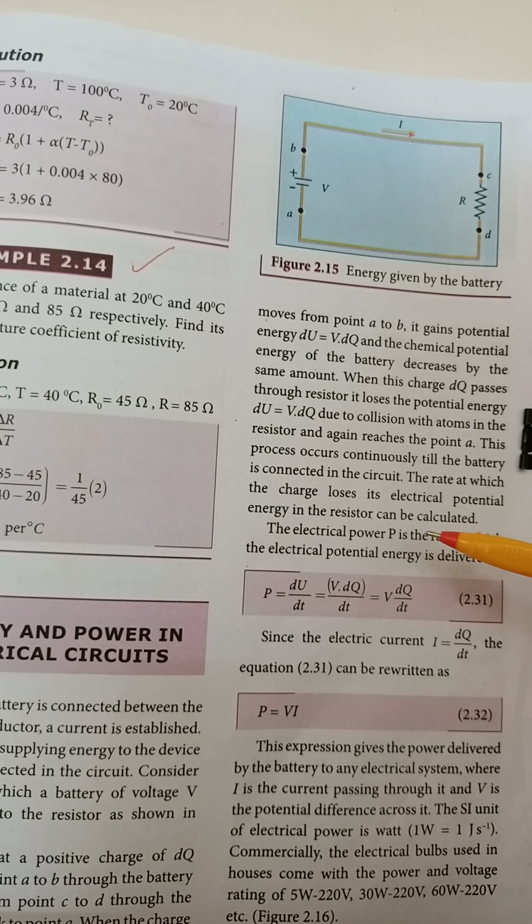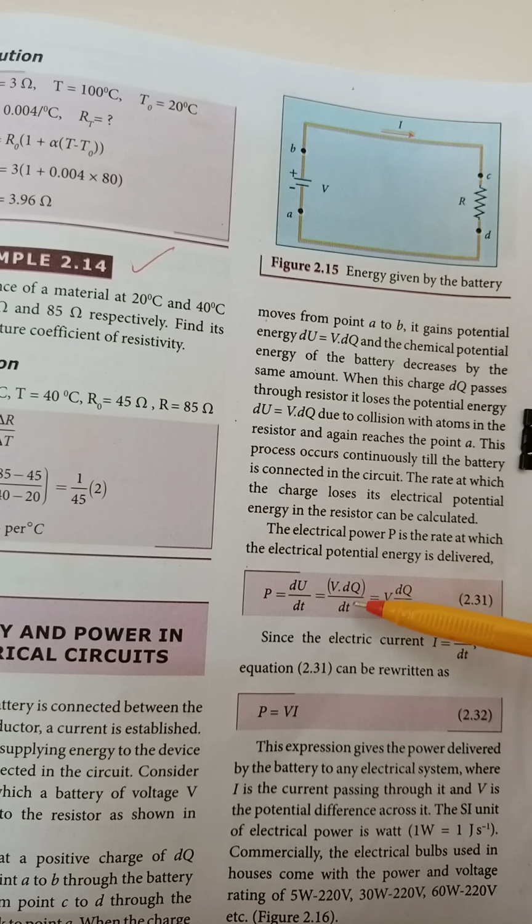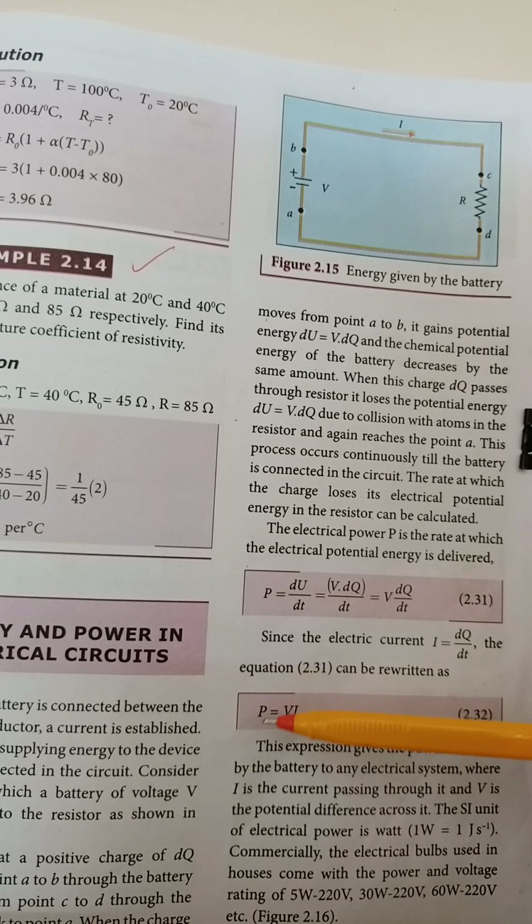The electric power is the rate at which the electrical potential energy is delivered. So P is equal to work done by time taken. Instead of work, I can write dU by dt. U is nothing but V dq, so dU is V into dq. So P, electric power, is equal to V into dq by dt. But you all know that dq by dt is nothing but current I. So the electric power P is equal to V into I.